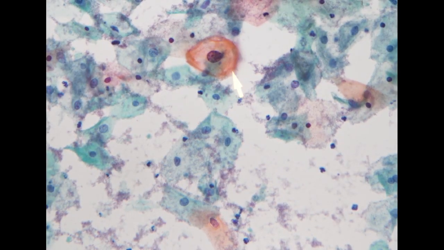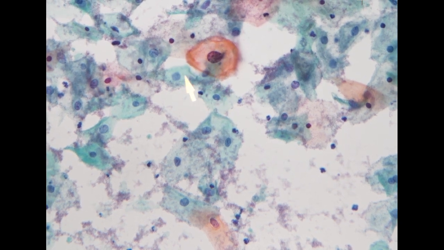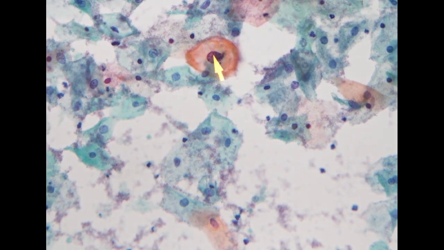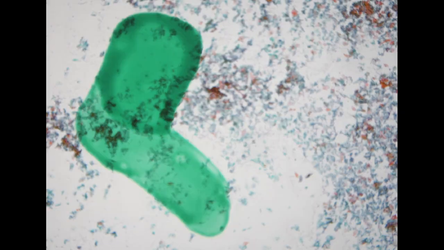So here we see a superficial cell with enlarged nucleus. Comparing to the adjacent intermediate cell, it's a little bit hyperchromatic, but not that high. And it still maintains a low NC ratio. So the cell looks like ASCUS.